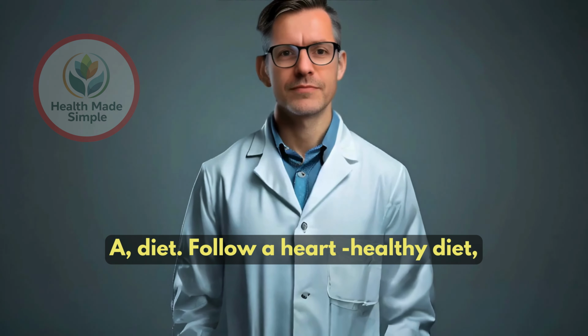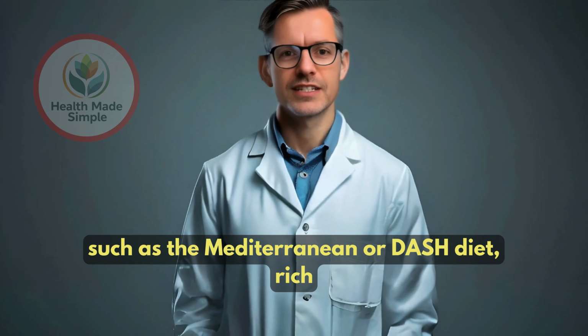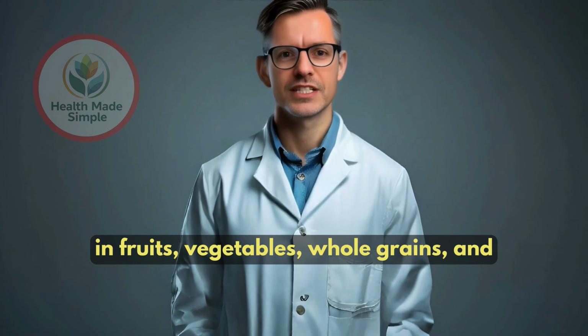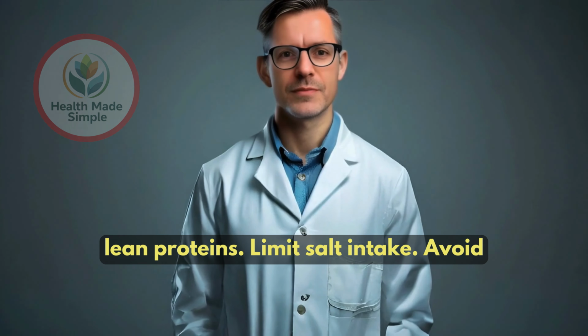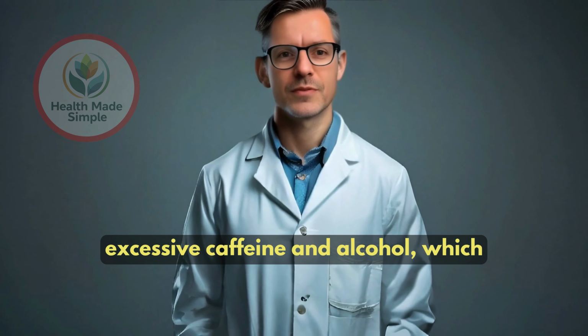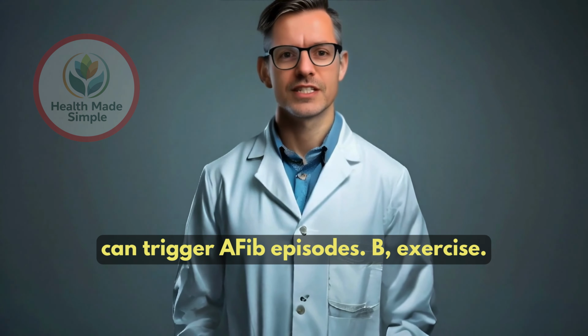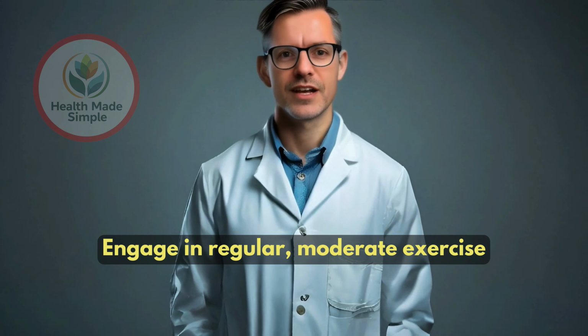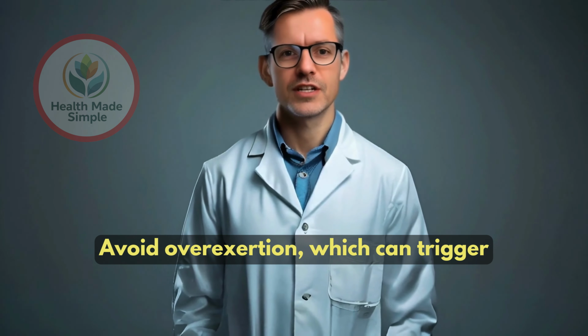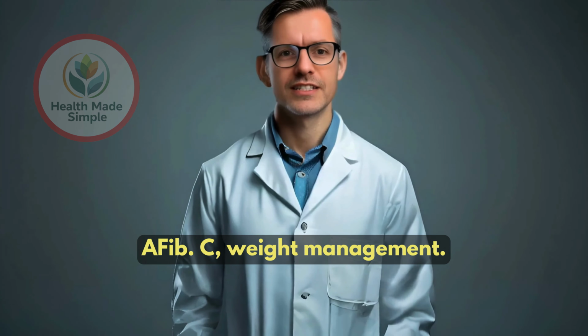A. Diet. Follow a heart-healthy diet, such as the Mediterranean or DASH diet, rich in fruits, vegetables, whole grains, and lean proteins. Limit salt intake to manage blood pressure. Avoid excessive caffeine and alcohol, which can trigger AFib episodes. B. Exercise. Engage in regular, moderate exercise to improve cardiovascular health. Avoid overexertion, which can trigger AFib.